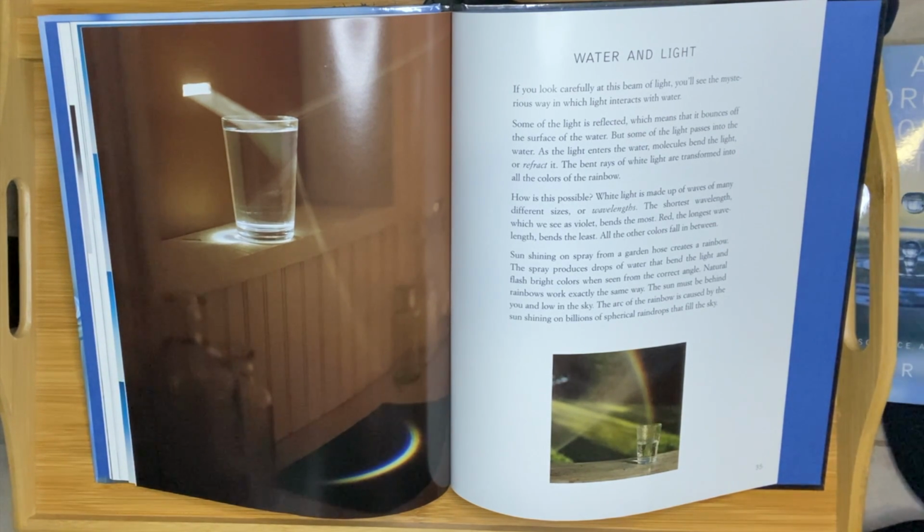The bent rays of white light are transformed into all the colors of the rainbow. How is this possible? White light is made up of waves of many different sizes or wavelengths. The shortest wavelength, which we see as violet, bends the most. Red is the longest wavelength, and it bends the least.